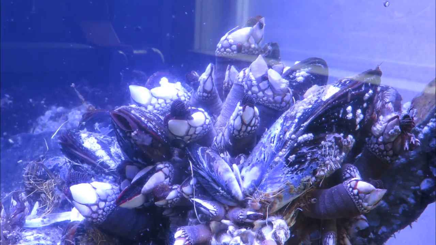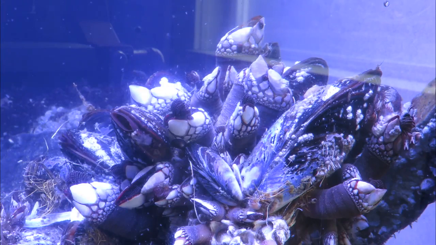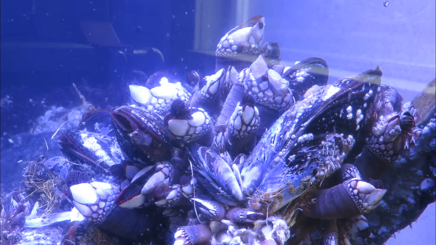Gooseneck barnacles differ from the acorn barnacles in that they have a long stalk that attaches to a hard surface. This stalk helps them to stretch out into the water column when filtering food. Like acorn barnacles, they use their modified feet to filter plankton and detritus out of the water. They also use these feathery appendages to breathe.